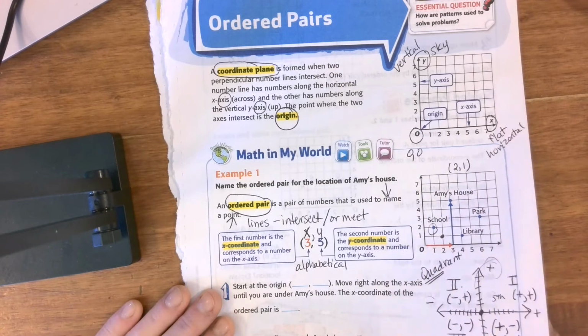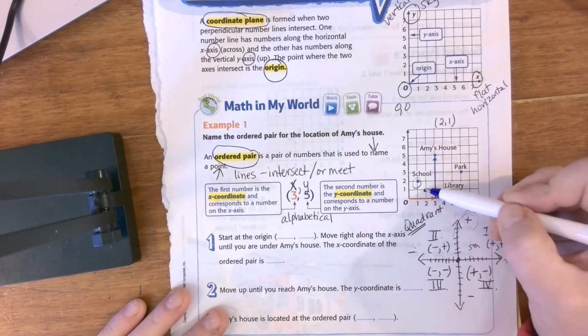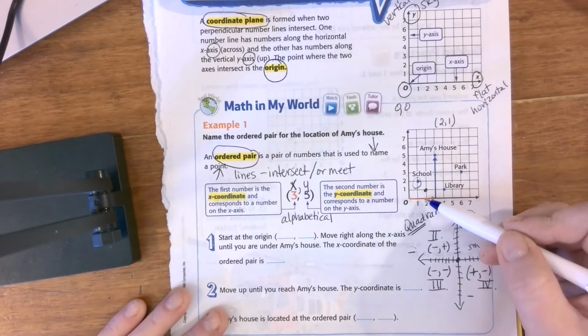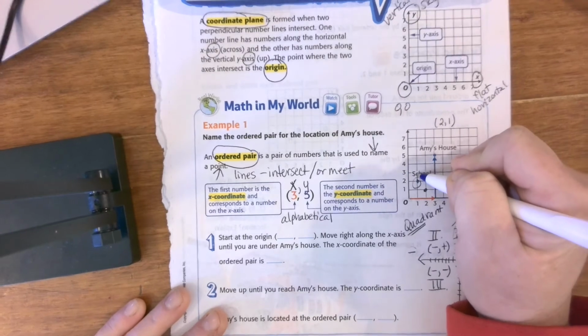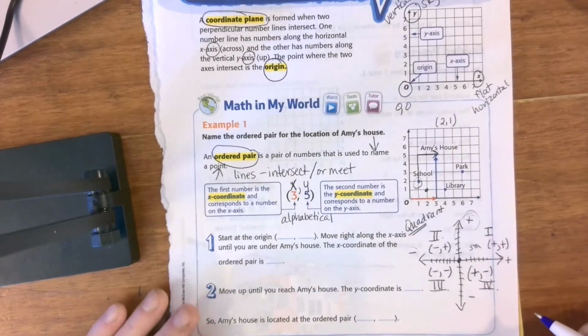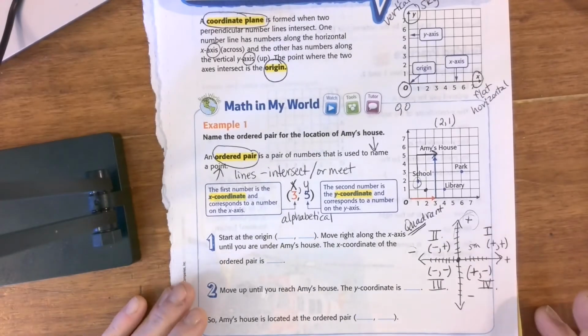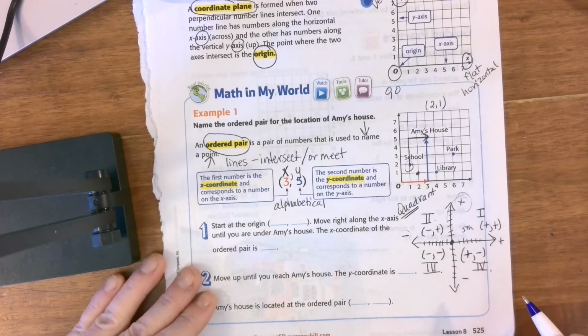And then the third one is they're going to give you a scenario or story where you're going to move from one place to another one, and you're going to have to tell how you would move. So for instance, if I was walking from the school to Amy's house, I might go up 1, 2, 3 and over 2. So that's the last kind. They're going to give you a scenario, and they're going to say, if you walked this direction, where would you be? Or if you wanted to get from point A to point B, how would you get there and how would you walk? And so you're going to have to be able to come up with the story of how you would get there. So those are the three ways they ask the questions.